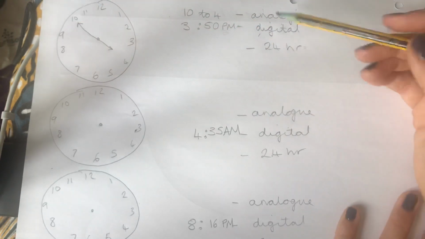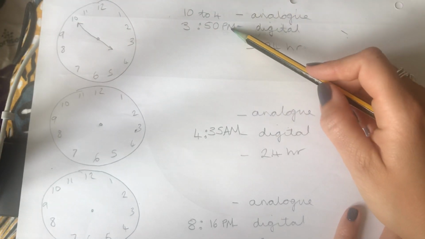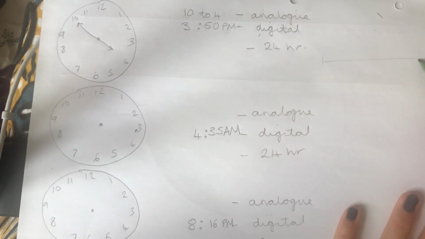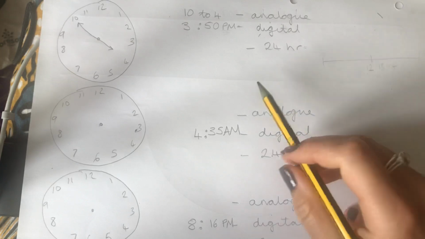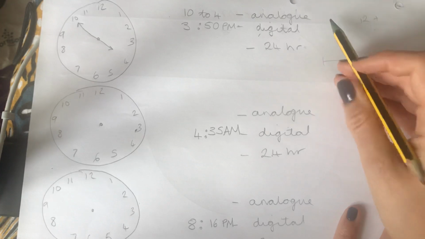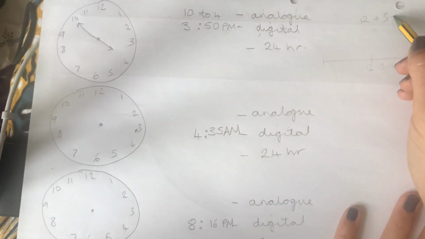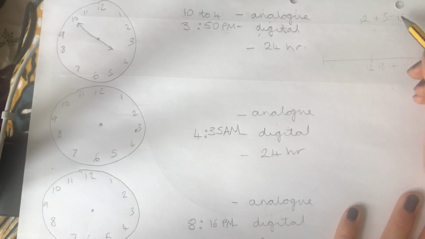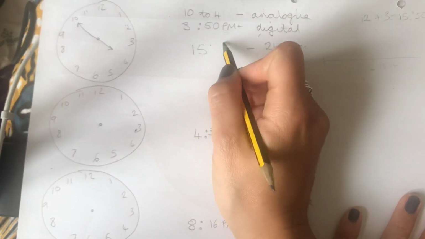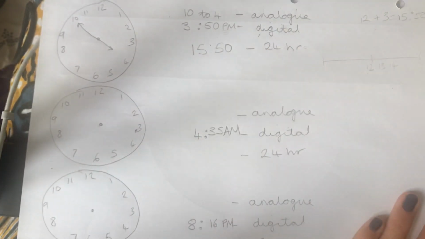Now, 24 hours, remember, doesn't have AM or PM, but it uses time like on a timeline, doesn't it? So after 12 o'clock midday, it carries on to 13, 14. And remember, our way to remember that was we did 12 plus the hour, so 12 plus 3 equals, I'm hoping you're all shouting at me, 15, the minutes stay the same, 50. So in 24-hour time, this would be 15:50.